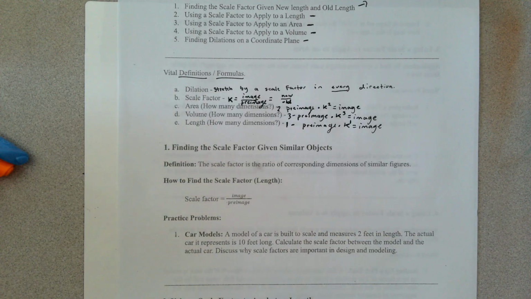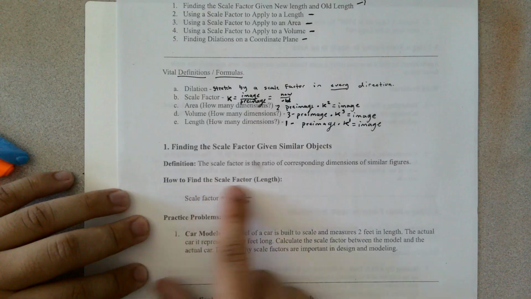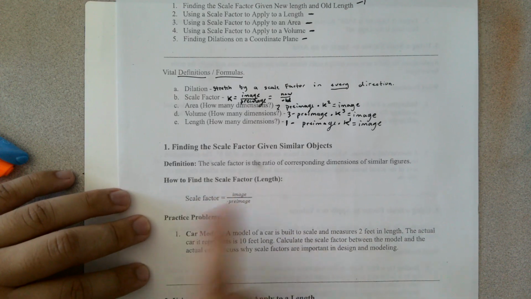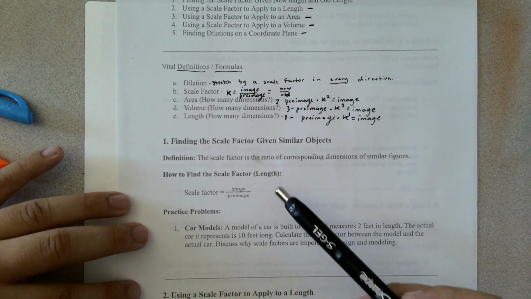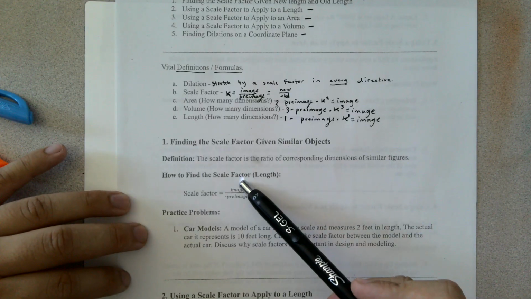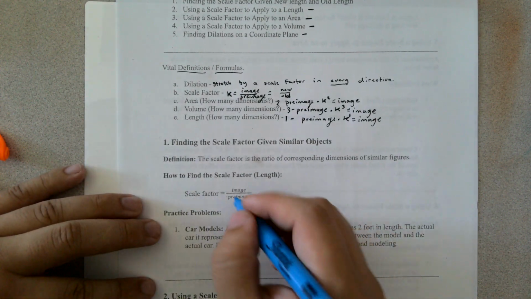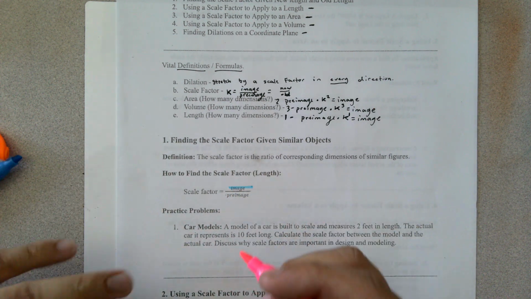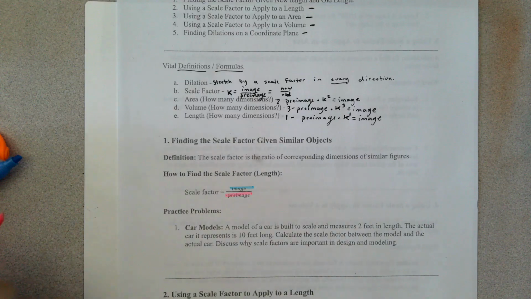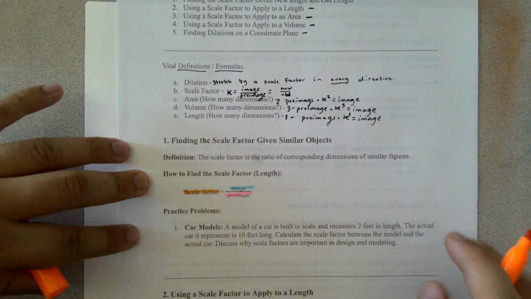Looking at number 1, there's an example problem, there's a definition, and there's a formula for you. The scale factor is the ratio of corresponding dimensions of similar figures. To find the scale factor of the length, here's the formula again: it's image divided by pre-image. From now on, I'm going to highlight the image in blue, the pre-image in pink, and the scale factor in orange on every single problem.